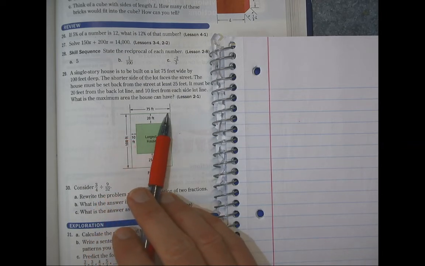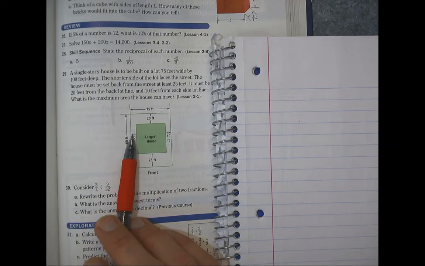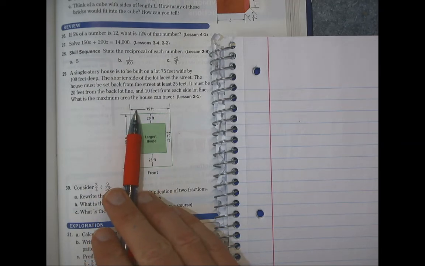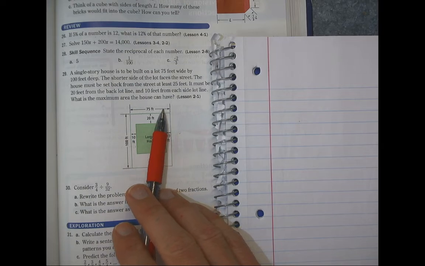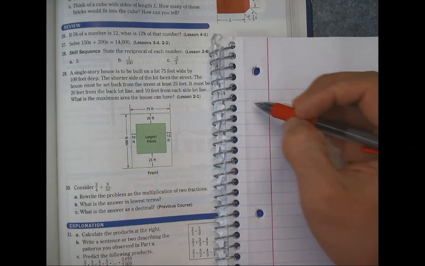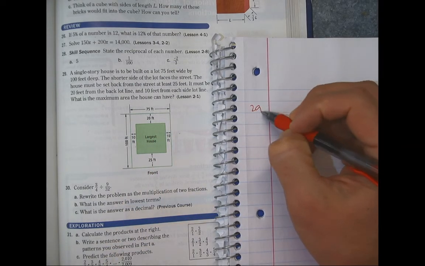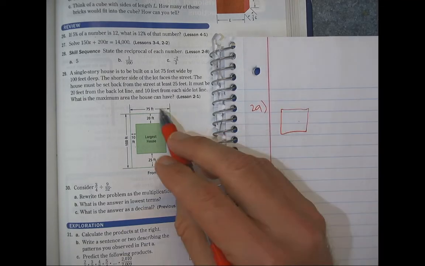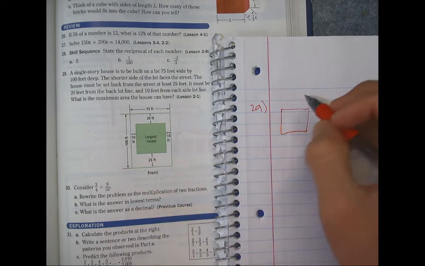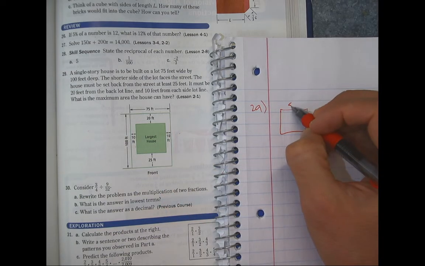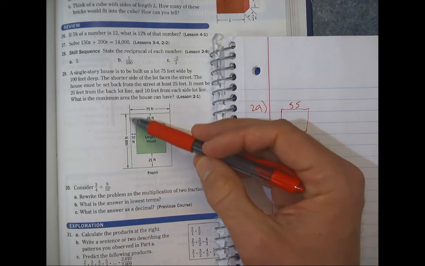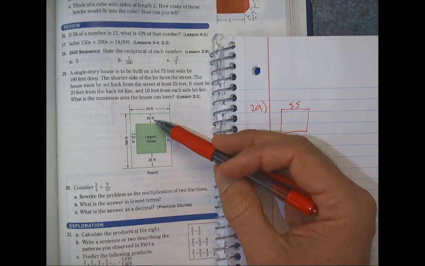So if this is 75 across, I'm taking 10 off here and 10 off here. So 10 off here makes it 65. And if you take another 10 off 65, that means across the top of this, 75 minus 10 minus 10, so that's minus 20. That's going to be the maximum of 55. And then going this way, that's 100 feet, but we got to be at least 20 feet from here.